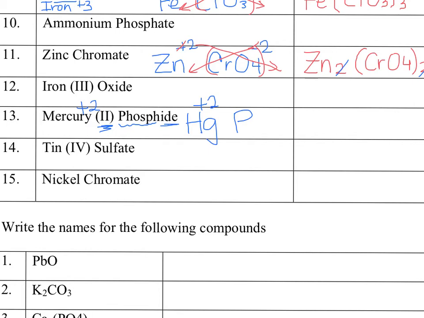So it has a charge of -3. Then I need to drop my signs and crisscross applesauce. So what do I have? How many mercury do I need? I need 3. And how many phosphorus do I need? I need 2. And that is mercury 2 phosphide.